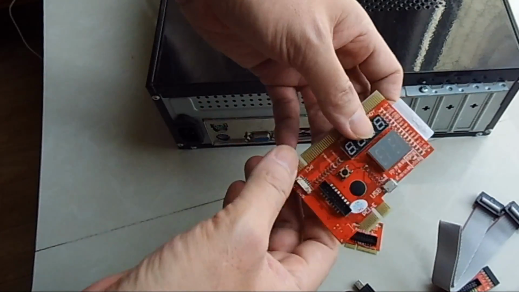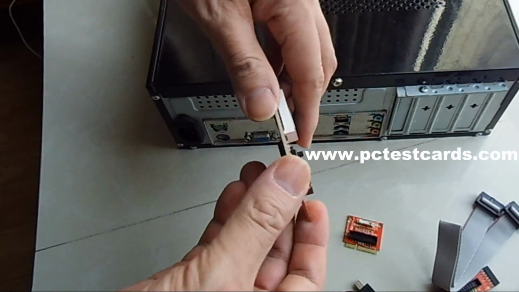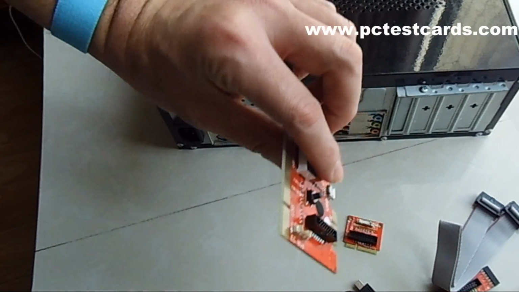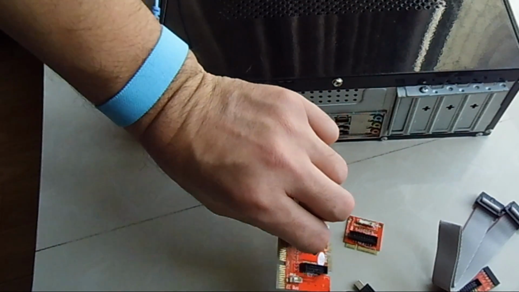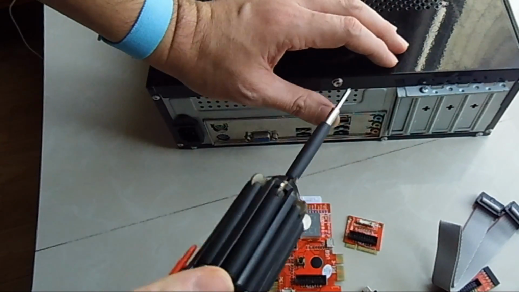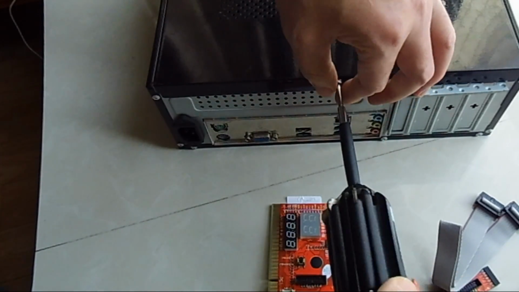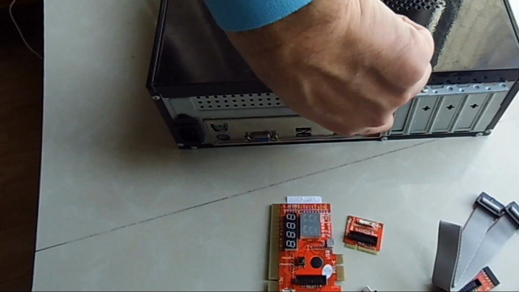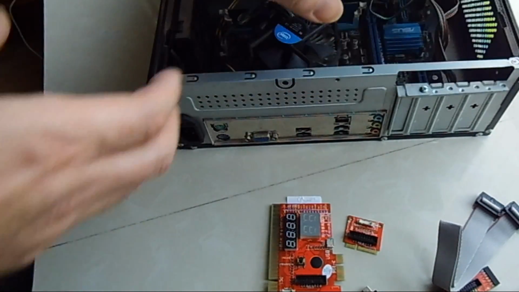Next we will install this card into this desktop computer with a certain orientation. We cannot install it any way we like. We have to install it correctly, otherwise we will not get the correct codes. To start with, I need to open up this PC case, loosen the screws, take the panels off.